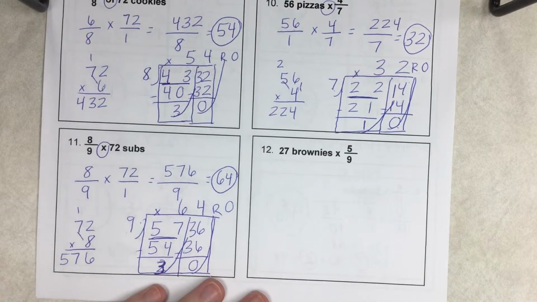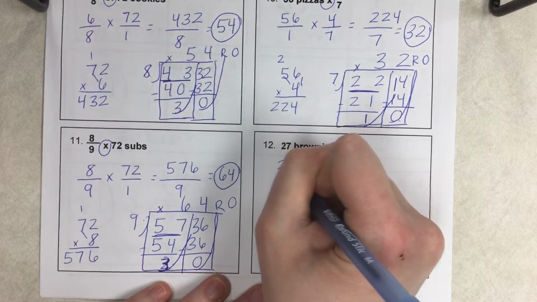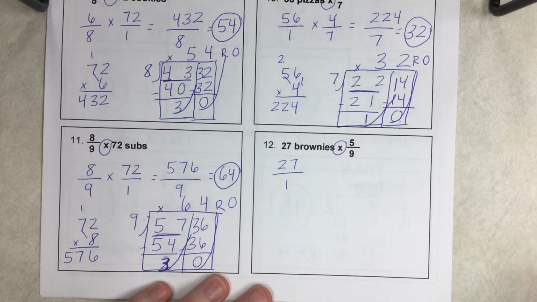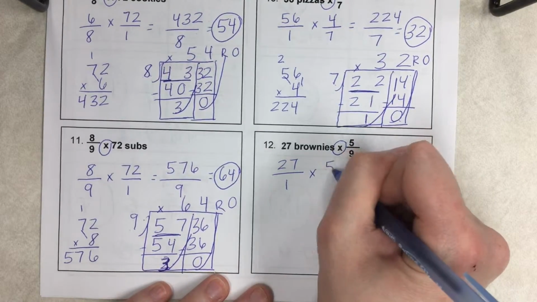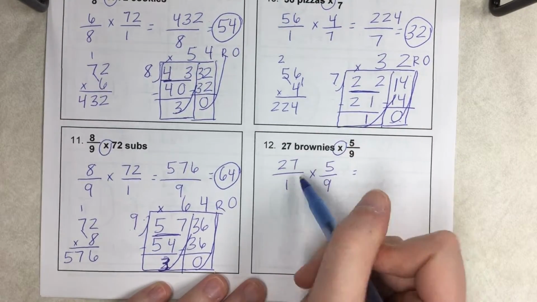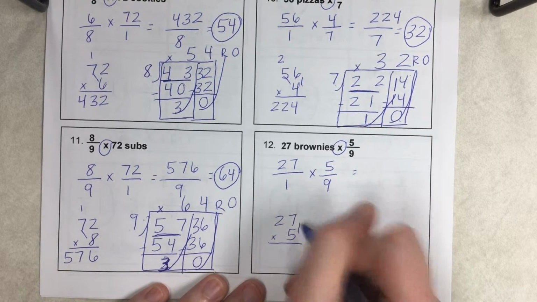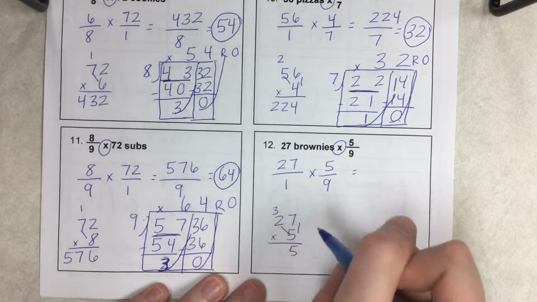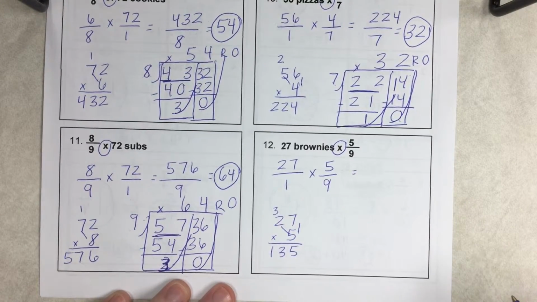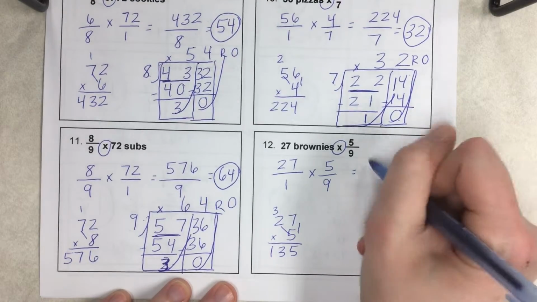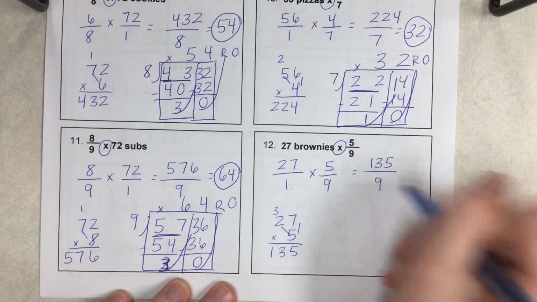All right, last one. 27 brownies times 5/9. Turn 27 into a fraction over 1. 27 over 1 times 5/9. First multiply the numerator. 27 times 5. 5 times 7 is 35. 5 times 2 is 10. Add the regroup 3 to get 135. That's my numerator. To get my denominator, 1 times 9 equals 9.